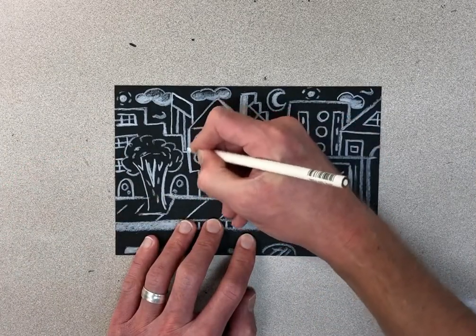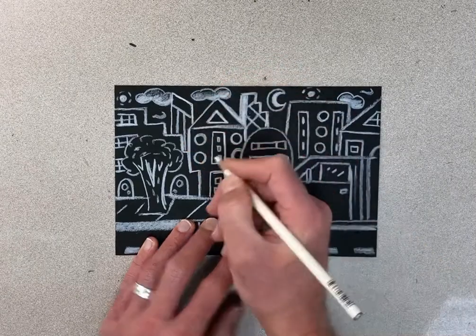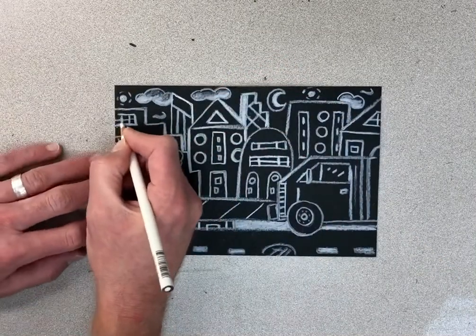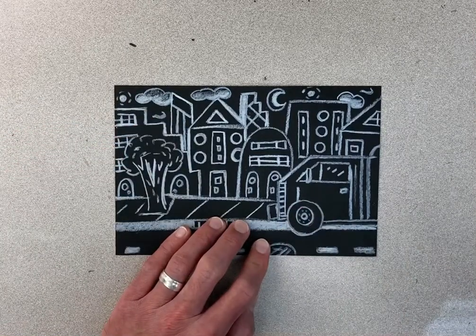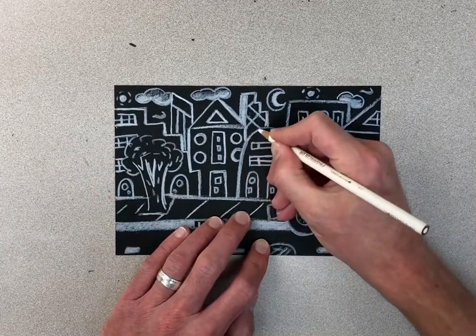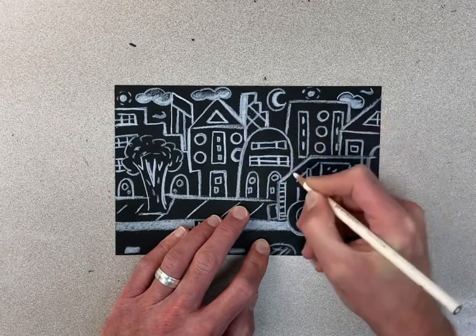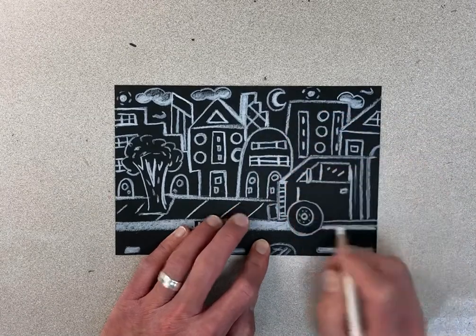If your pencil wears out, raise your hand, let me know. I'll give you one that's sharper. And when I'm done doing this, I'm going to take it and I'm gonna do shading on this also.